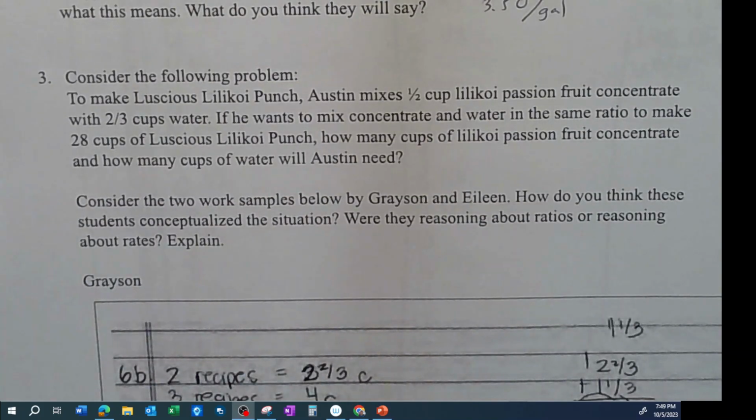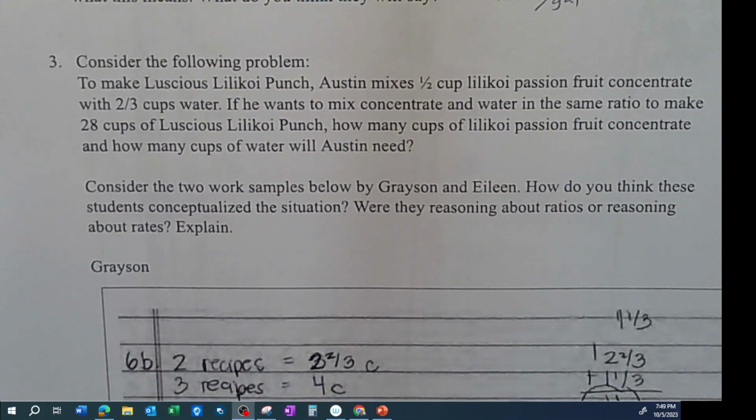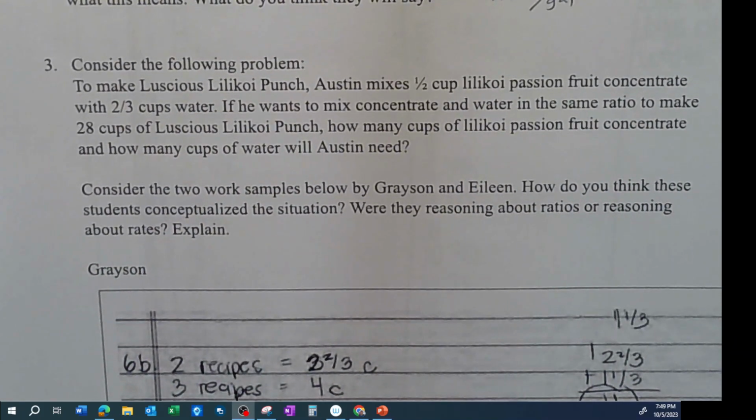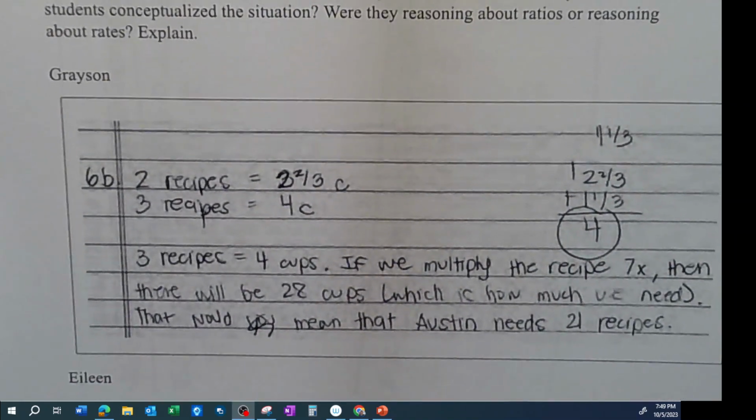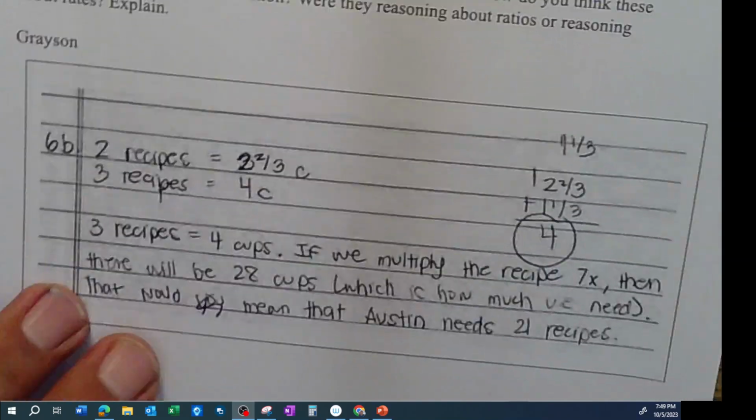Now, within that question, which is a great question, we want to look at 2 samples. First is Grayson's, and if you want to pause the video, that's great. I just want you to have a chance to inspect Grayson's work. Check his arithmetic as well. And then check Eileen's work, which is on the back.